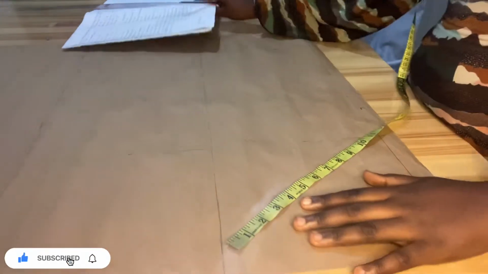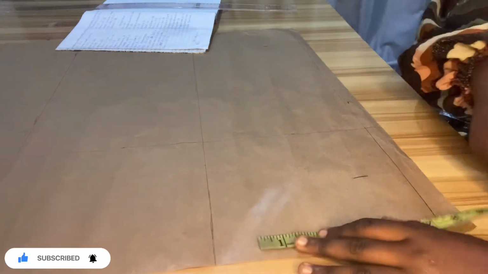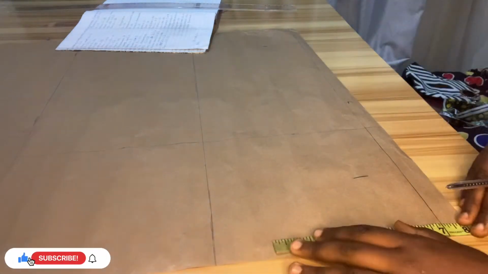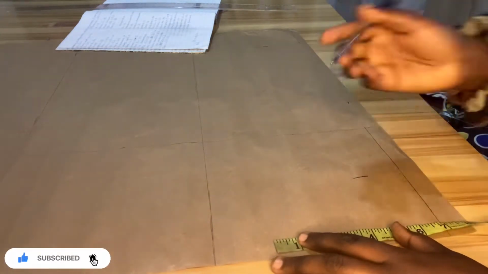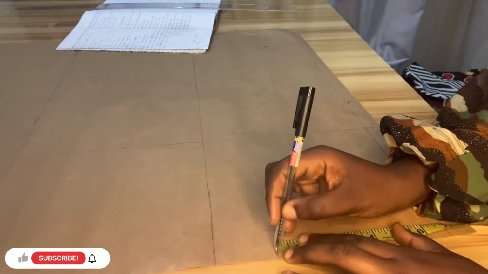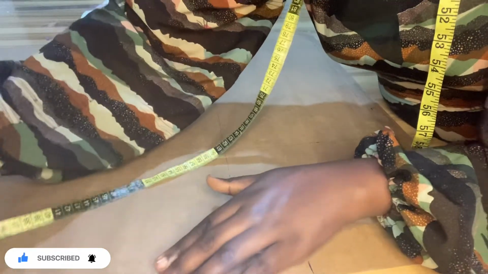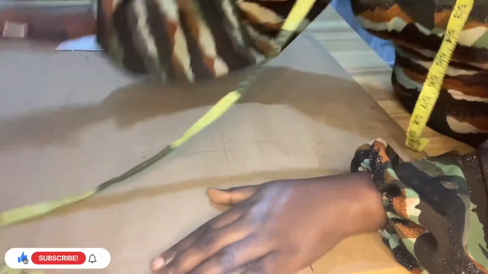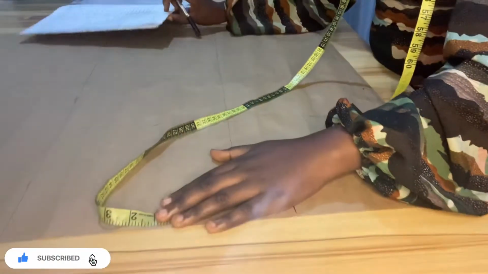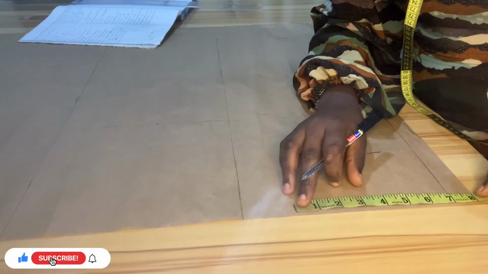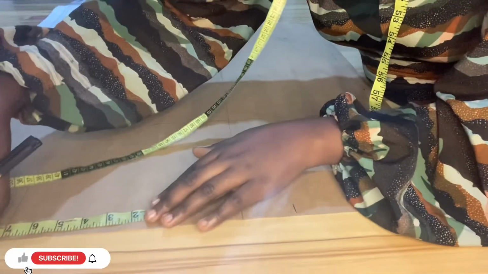Shoulder measurement. Some people usually call it back measurement. For this person it is 14. Divided by 2, that is 7 inches. For the back, you do the same thing. Divided by 2 is 7 inches. Look at the way I'm measuring the back from here.